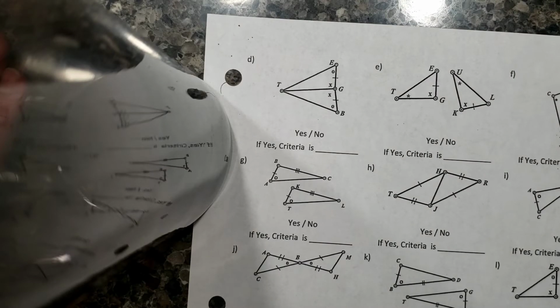Okay, this is page 10 of the classwork from our secret geometry classwork location. I can't tell anybody where we're at. So anyway, I'm just going to go over these for you.